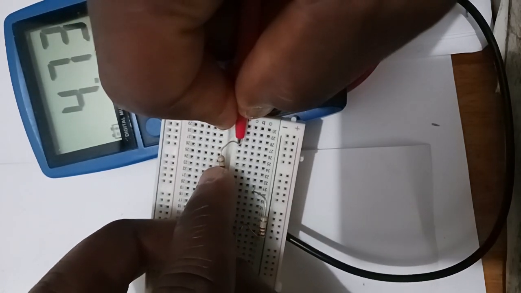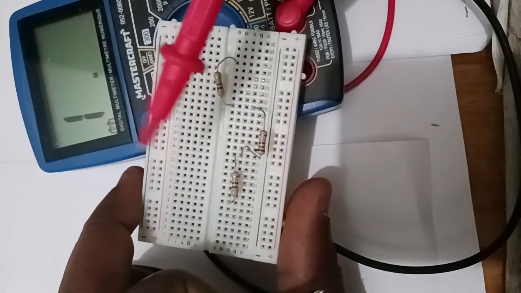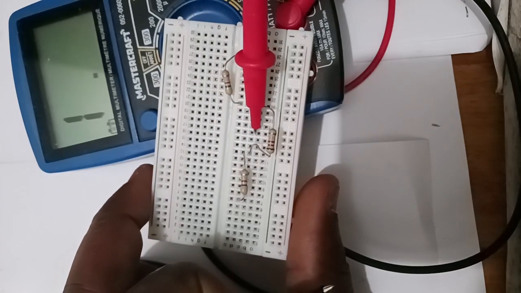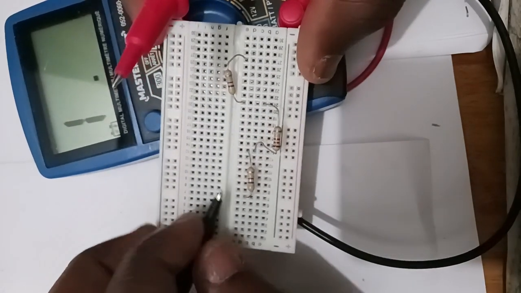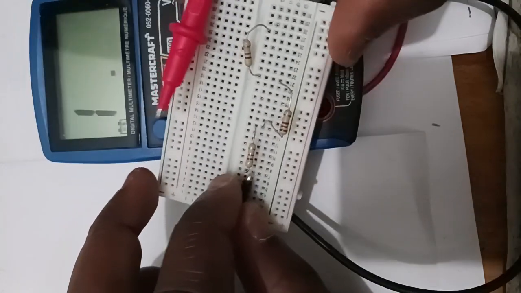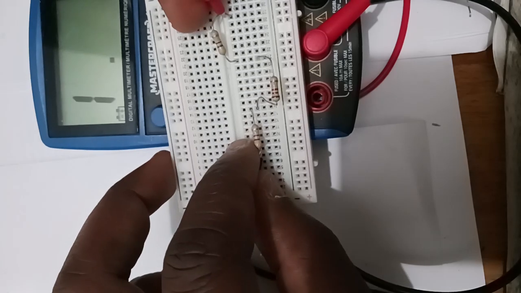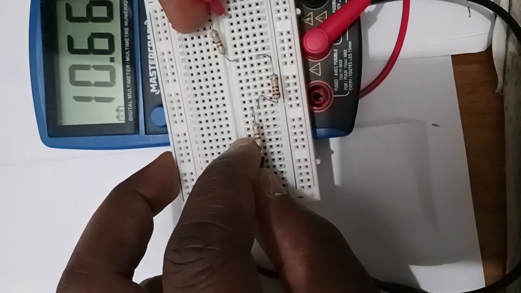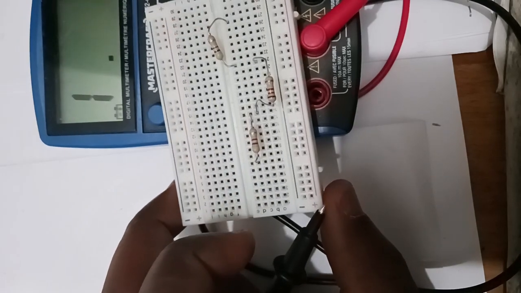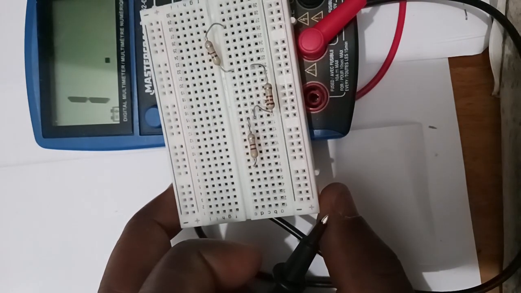That was not properly aligned. You can see that this is 4.72. So the first one, this is R1, this is R2, this is R3. So let's take a combination of all. I will definitely achieve 10.66. Are you there, guys? So that is how you know connection of resistors in series.